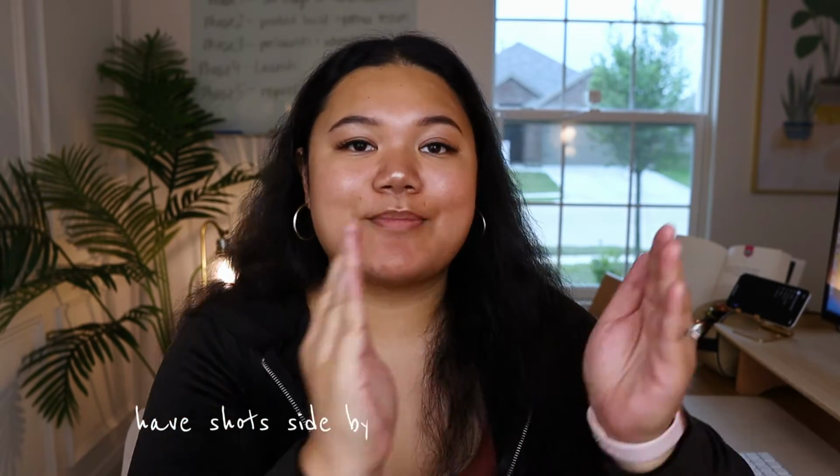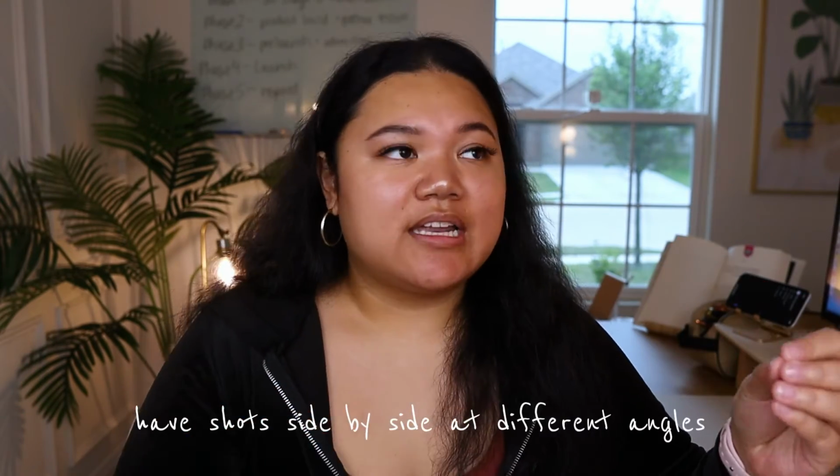Okay, so there's a couple things that you need to keep in mind. And the first thing is going to be making sure that your shots side by side are at different angles. And that can include point of view, that can include long shots, medium shots, close-ups. So each and every shot should be something different. I wouldn't recommend having a close-up next to a close-up, or medium next to medium, or a long shot next to a long shot, or point of view next to point of view, just so that you can keep the video as engaging as possible, as entertaining as possible with those different shots side by side.